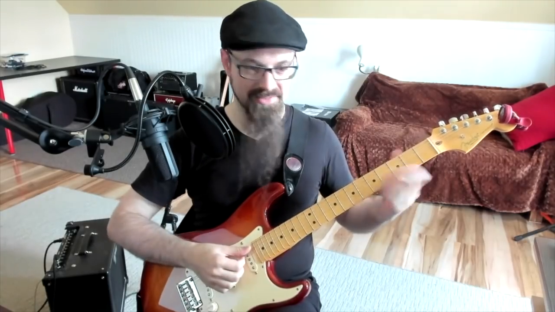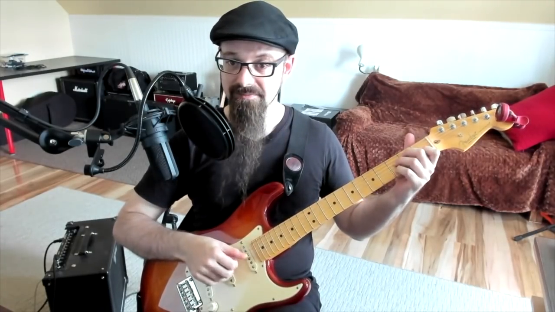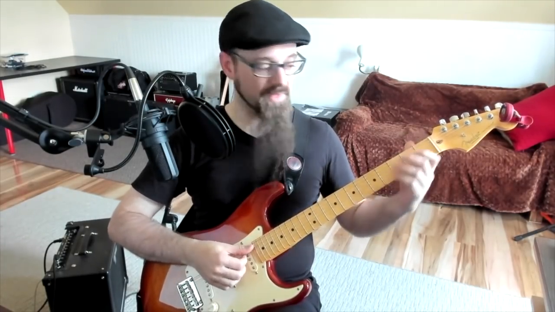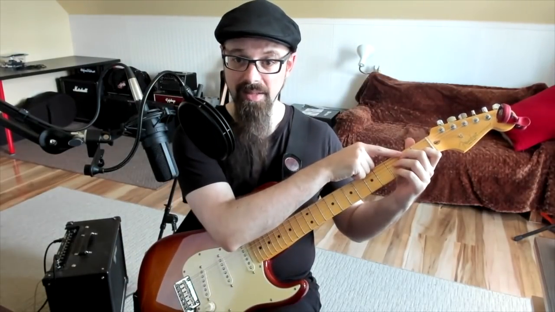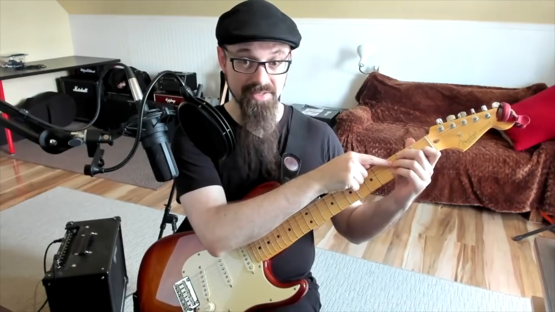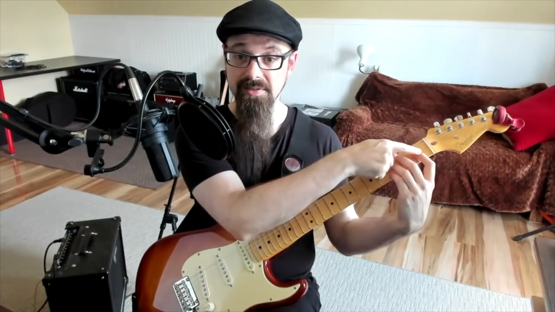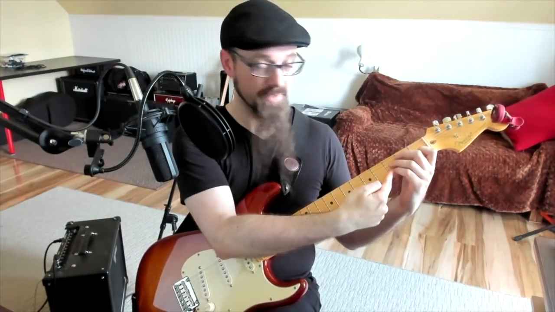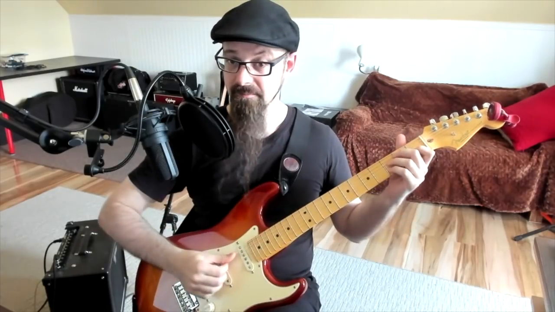Well, we start by taking a B diminished 7th chord. I know it's a technical statement, but a B diminished 7th chord is a very easy chord. It's something like that. The shape I'm using right now is this one: on the 5th string, fret number 2, on the 4th string, fret number 3, on the 3rd string, fret number 1, and on the 2nd string, fret number 3.